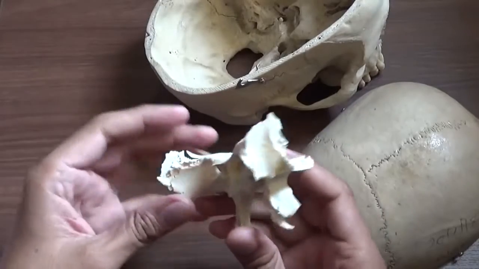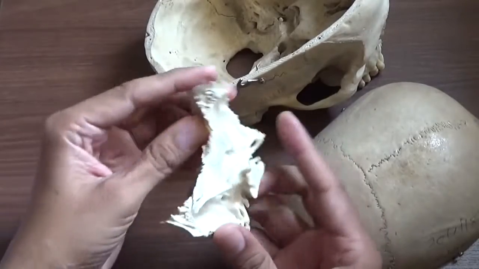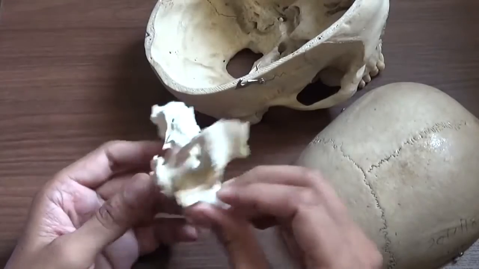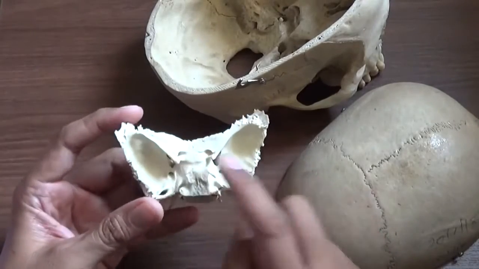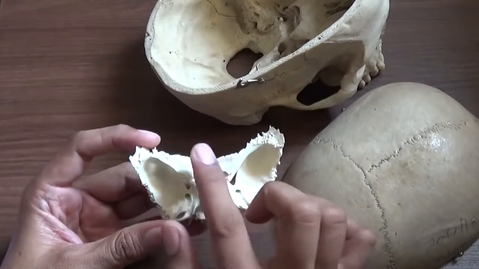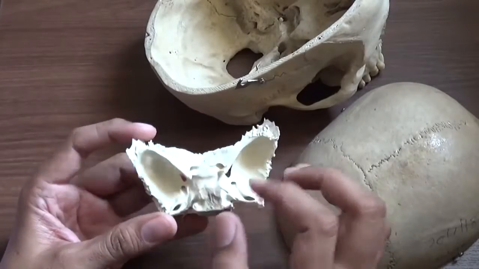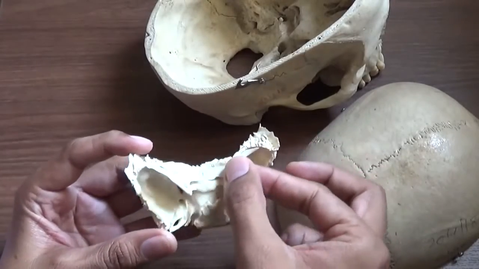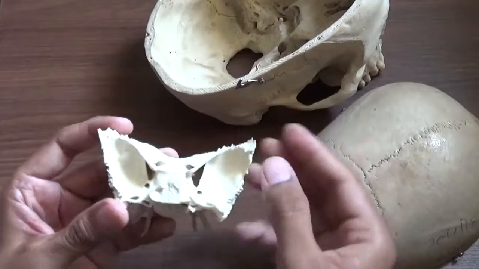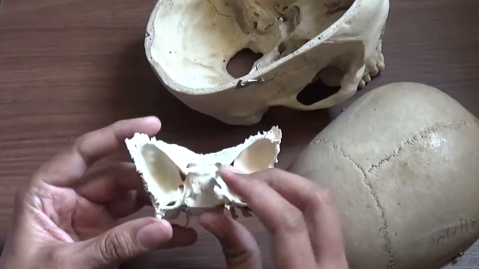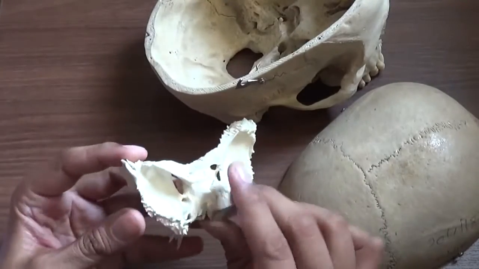So this is the sphenoid, and we'll have a separate video regarding the details of the sphenoid. Now it is a butterfly-shaped bone, as I mentioned. Here is the body of the sphenoid, and these two are the wings. The smaller one is the lesser wing, and the broader one here is the greater wing of the sphenoid, and they are fused in the midline with the body.